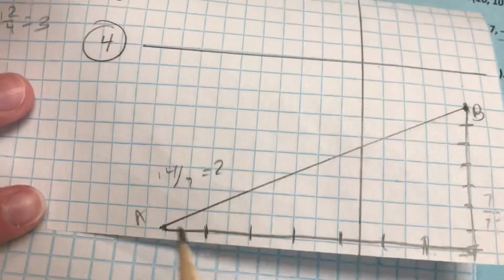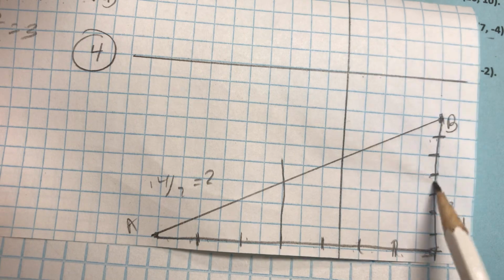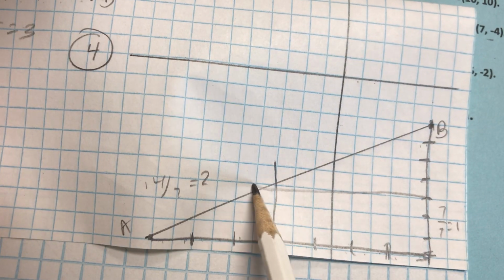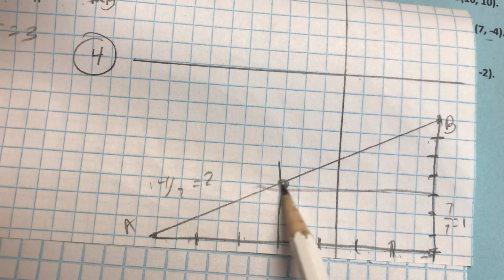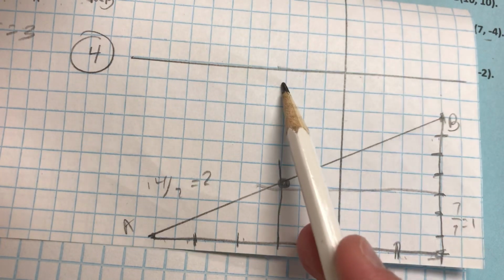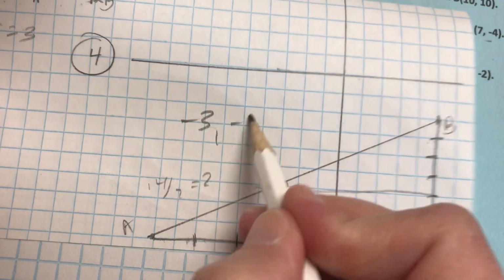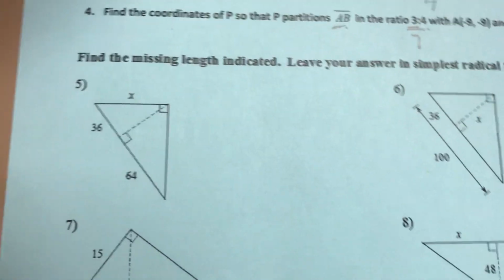So A gets 3, 1, 2, 3, which means B gets 4, 1, 2, 3, 4. Again, they should always meet on the line. So this is, here's my origin, so -3, 1, 2, 3, 4, 5, 6. -3, -6 is my final answer. So that's how you work through partition questions.